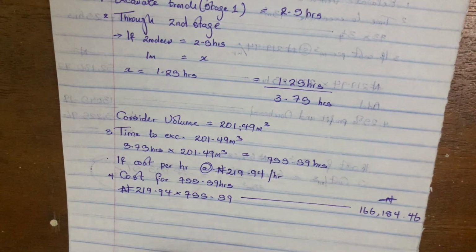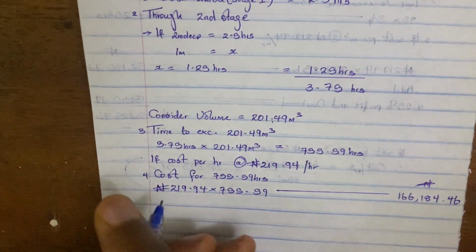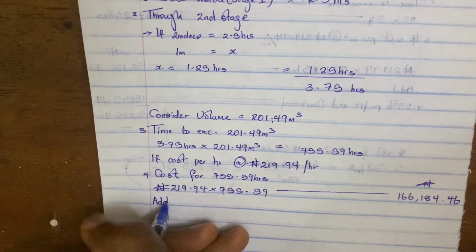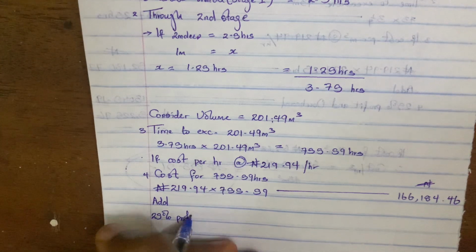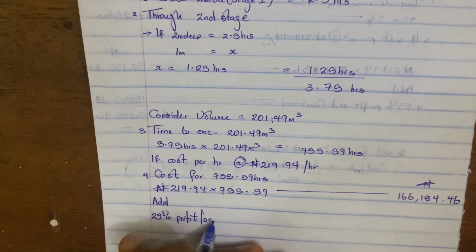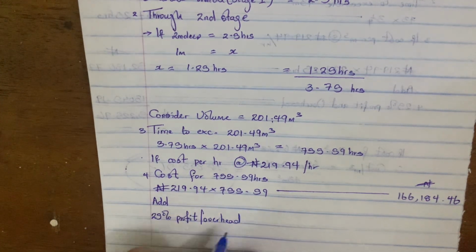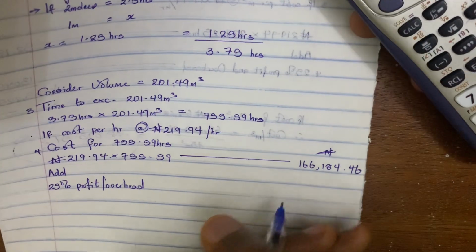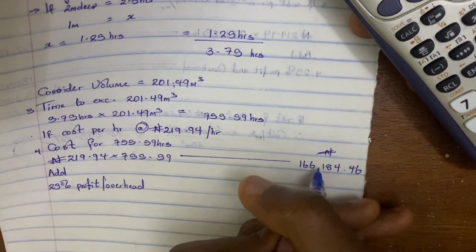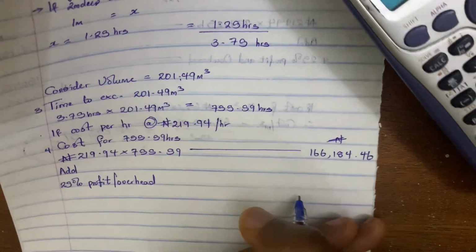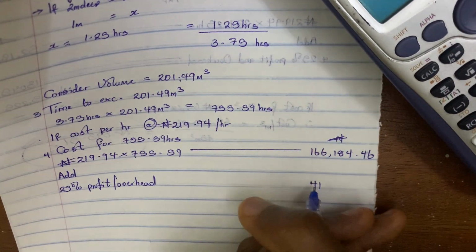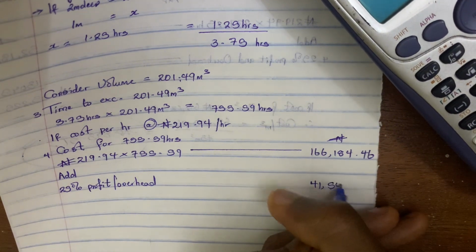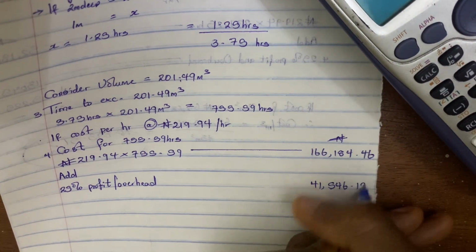So I'm now going to be adding 25% profit and overhead. So 25% profit and overhead on this price will now be equal to 41,546.12.